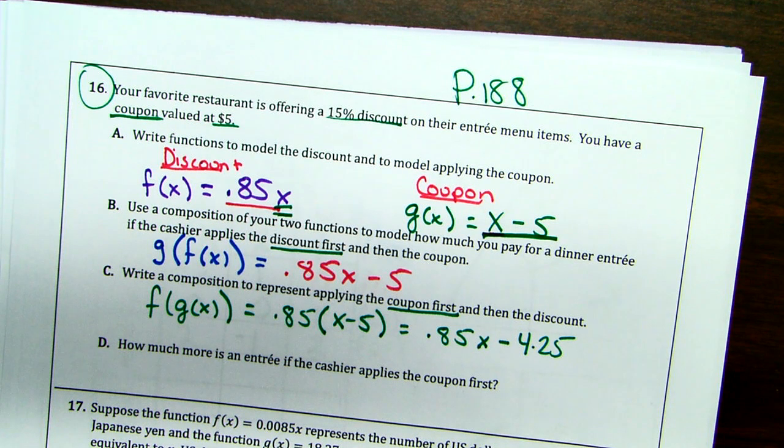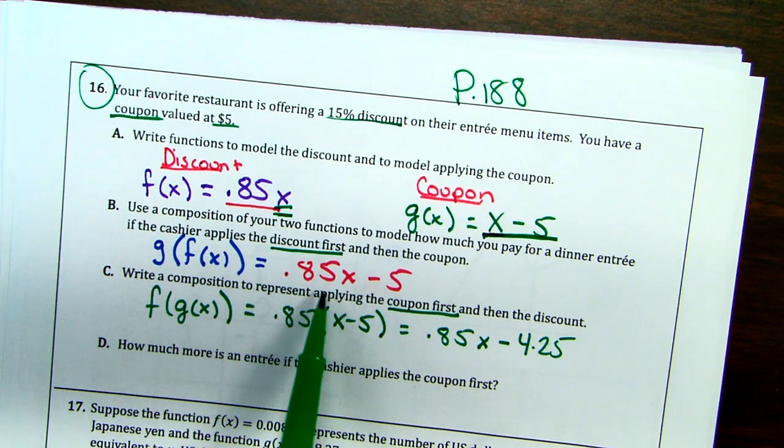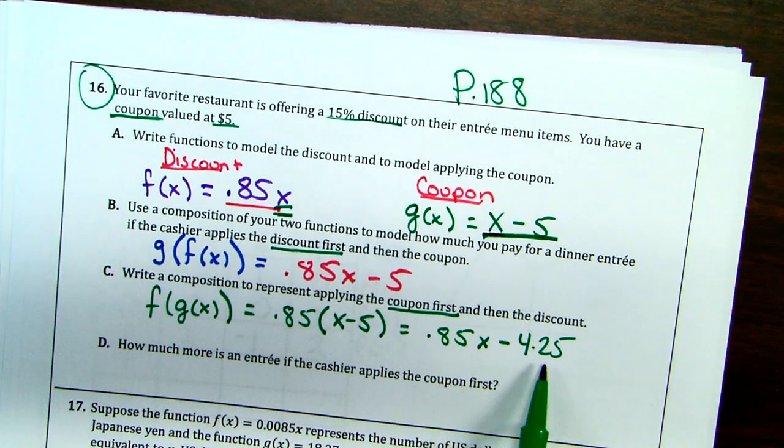Can't you already tell which one's better? Look at it. Which one is better? I mean, before we even finish the question, how do I know which one's better? Look at them closely. The discount first. Look at it. You pay 8. It's doing 0.85x, then subtract $5. This is only going to subtract $4.25.